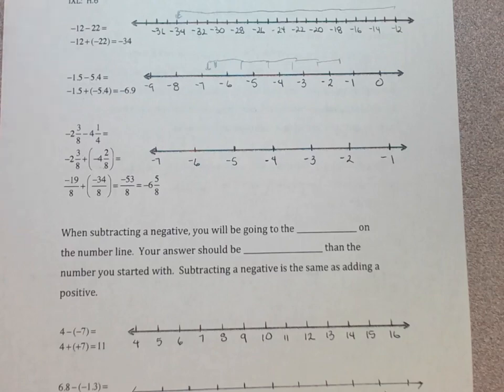You get the same answer. I changed them to improper fractions, so 2 times 8 plus 3 is negative 19 eighths. 4 times 8 plus 2 is negative 34 eighths. Negative 19 plus negative 34 is negative 53. Remember, you keep your denominator. Change this to a mixed number. 8 goes into 53 6 times with 5 left over.